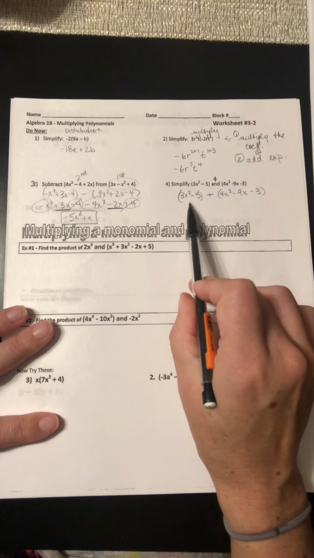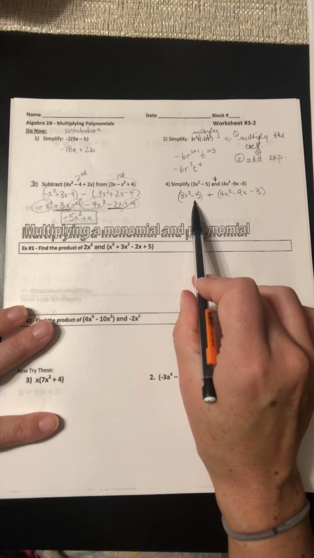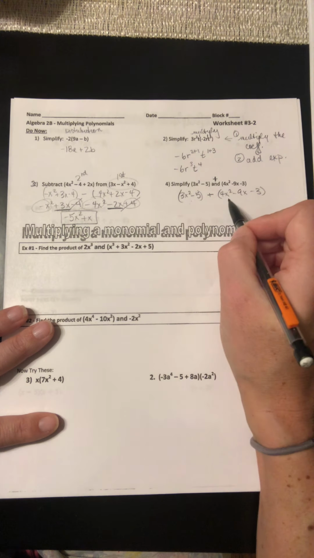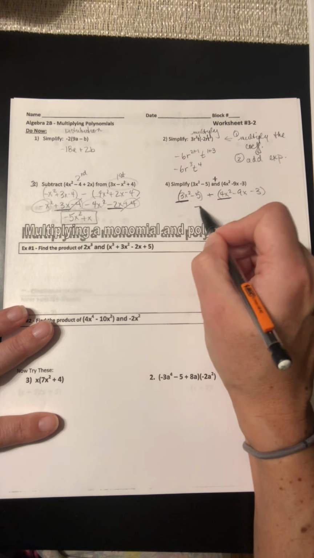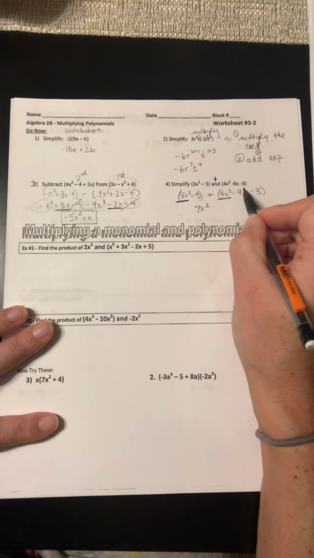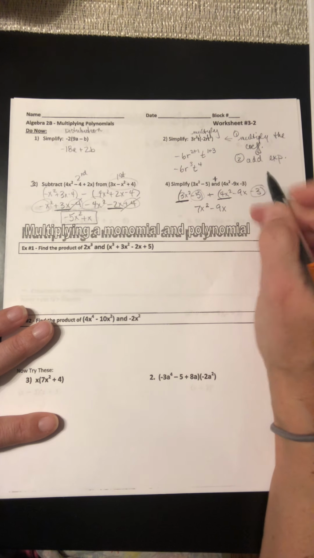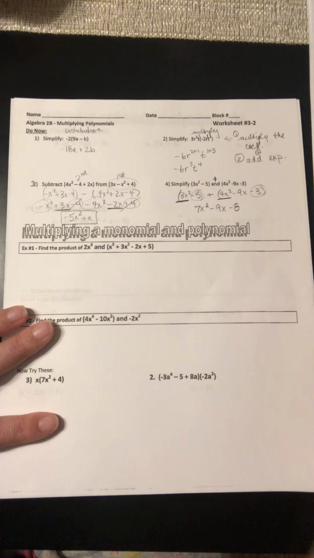So if you take a look at these two, you don't have to distribute anything because there's no negative. So you're just combining like terms. So we have 7x squared. Then there's no other x's, so minus 9x. And then I have a negative 5 and a negative 3, so that's a negative 8. And there's my trinomial, okay?